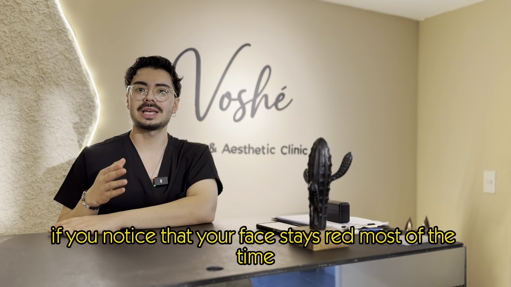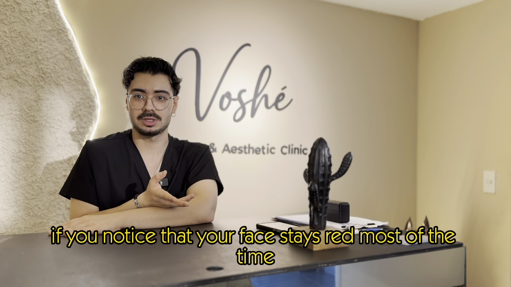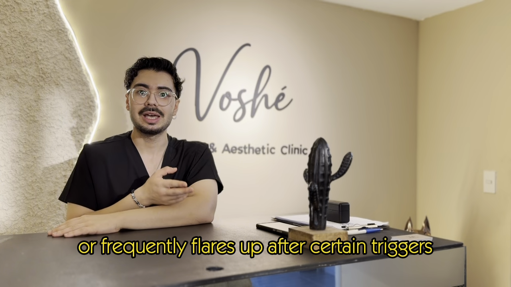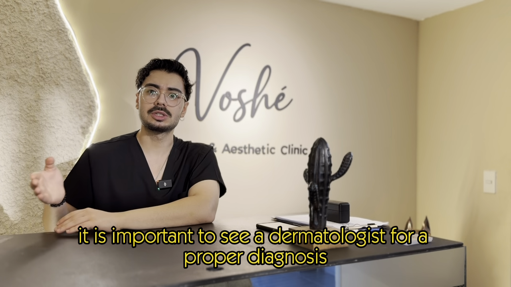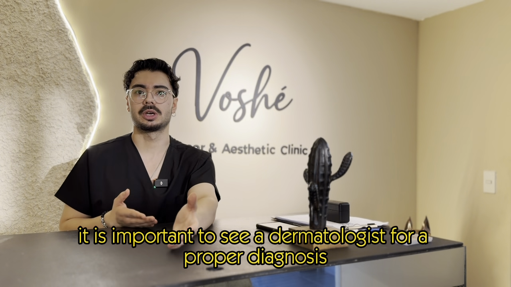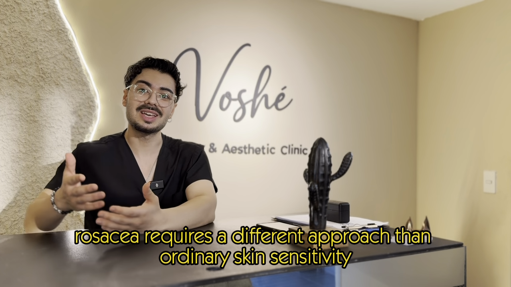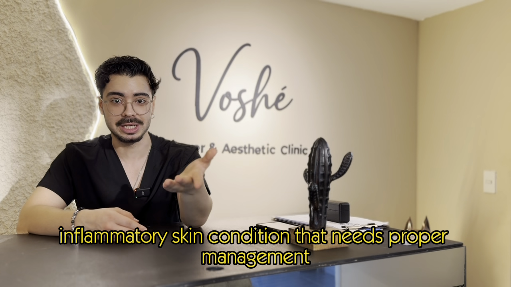If you notice that your face stays red most of the time or frequently flares up after certain triggers, it is important to see a dermatologist for a proper diagnosis because rosacea requires a different approach than ordinary skin sensitivity. So remember this. Sensitive skin reacts easily, but rosacea is a chronic inflammatory skin condition that needs proper management.